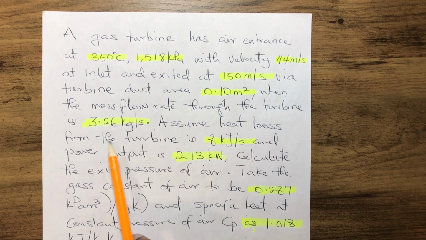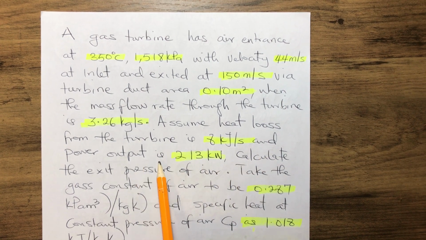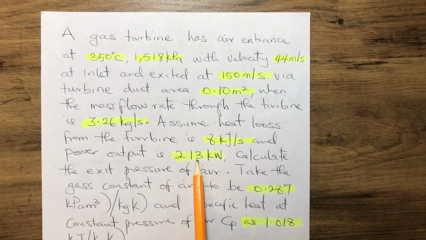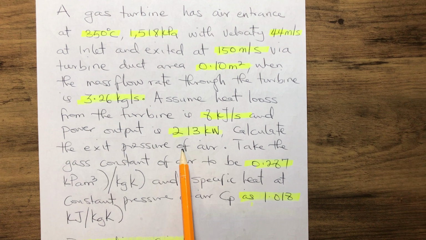Assume heat loss from the turbine is 8 kilojoules per second and the power output is 213 kilowatt. Calculate the exit pressure of air.